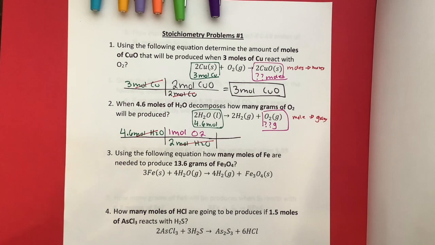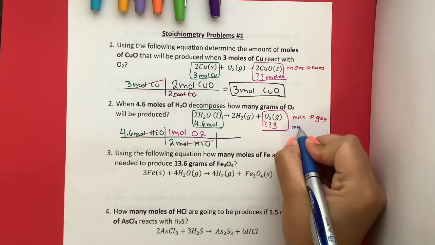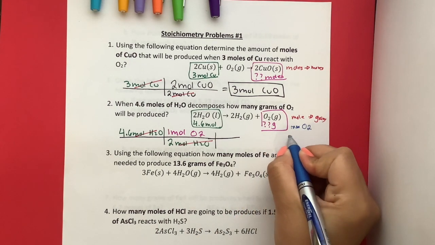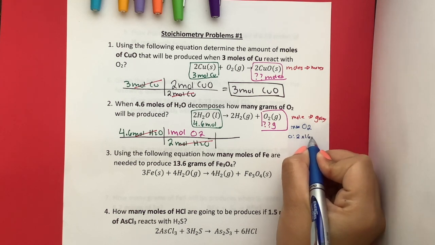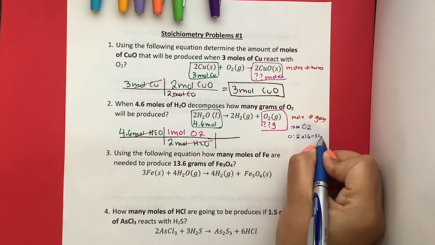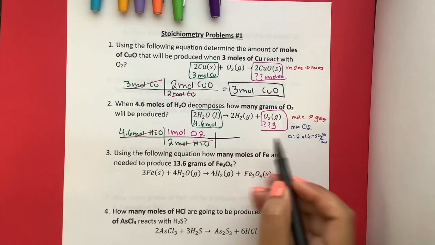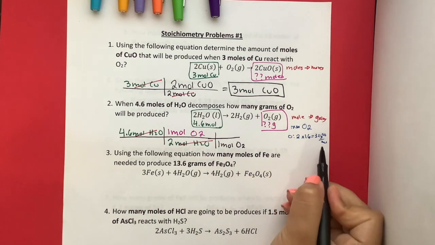And I do that by finding out the molar mass of O2. So in O2, I have oxygen. I have 2 of them. Each oxygen has a mass of 16. That's 32 grams per mole. 32.00 grams per mole.